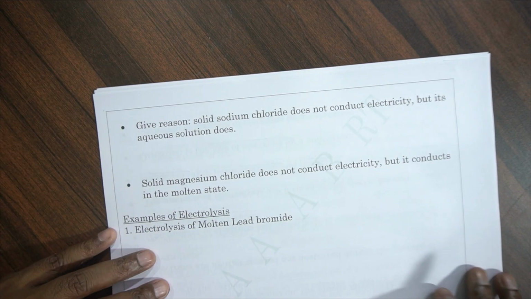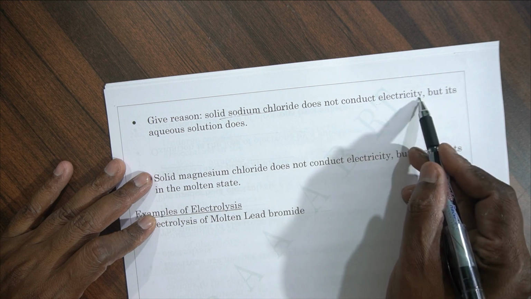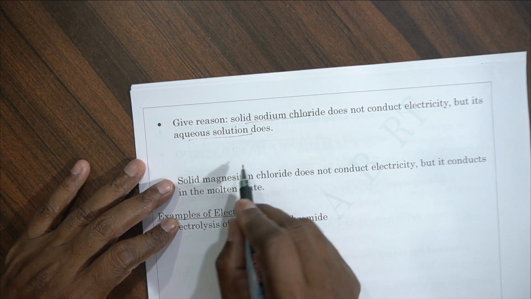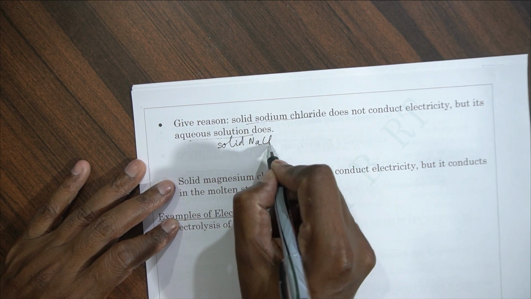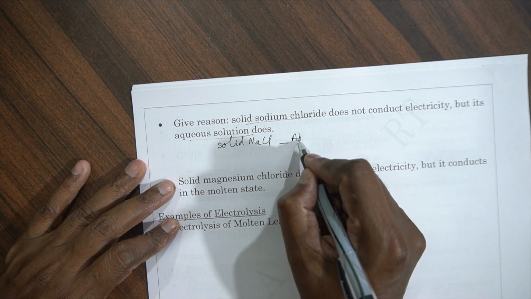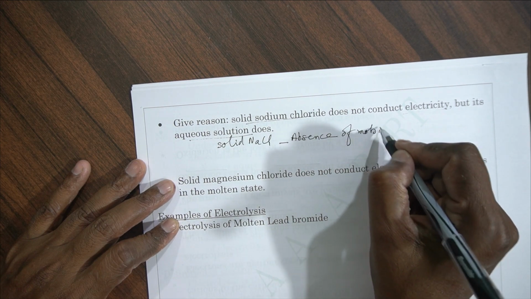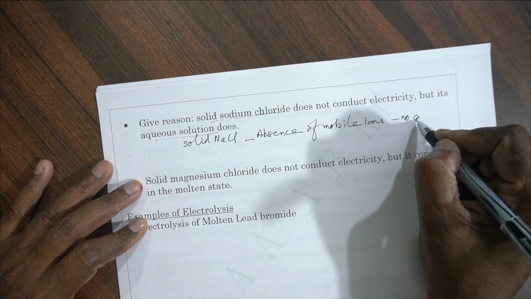Then some give-reason questions can be asked from this. Number one: solid sodium chloride does not conduct electricity, but its aqueous solution does. So what will be the answer? Solid NaCl: absence of mobile ions, so no conduction.